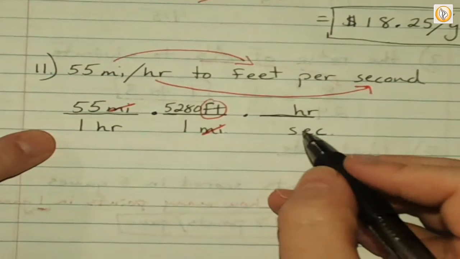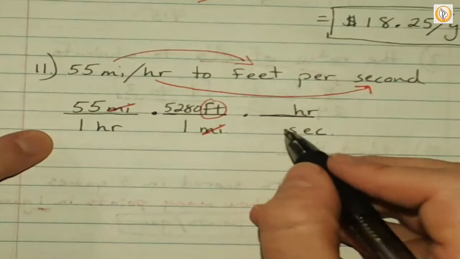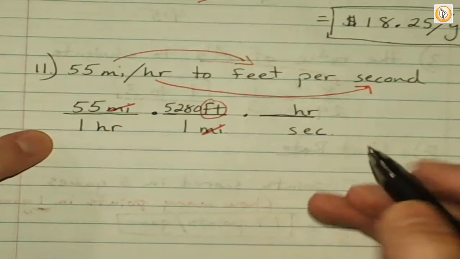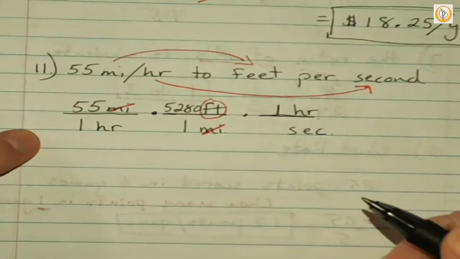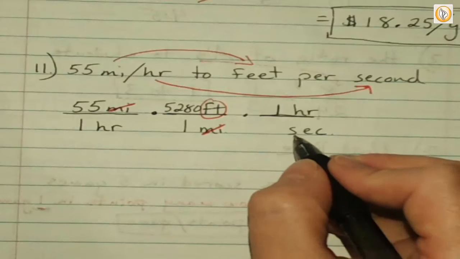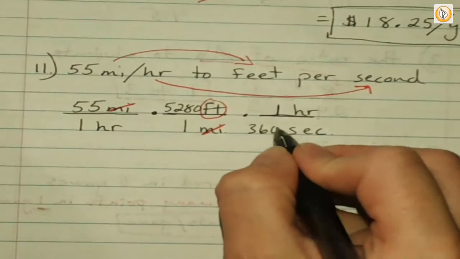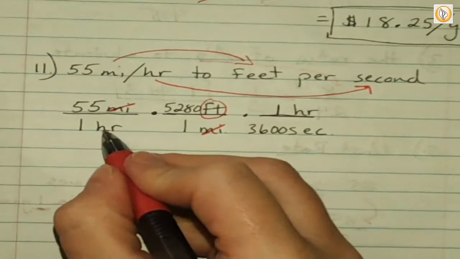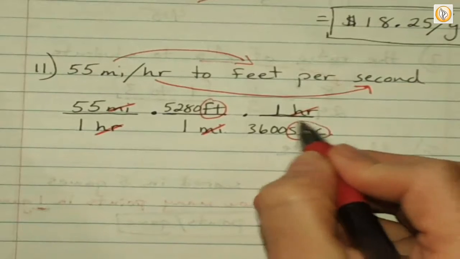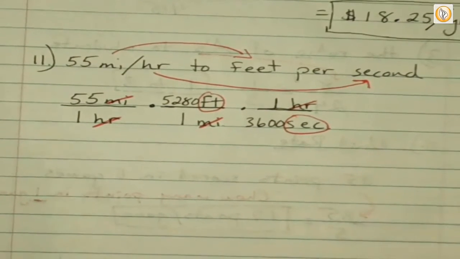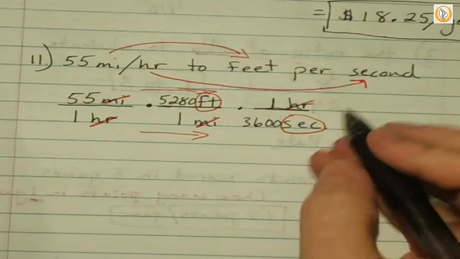Very good. Now, Aiden, do I say 1 second for a bunch of hours, or 1 hour for a bunch of seconds? 1 hour for a bunch of seconds, so my 1 goes up there. Whit, do you happen to know how many seconds are in an hour? 3,600. All right, so that is correct. I can now cancel my hours, and I've got my seconds, my last one. Very good. Now we multiply across.